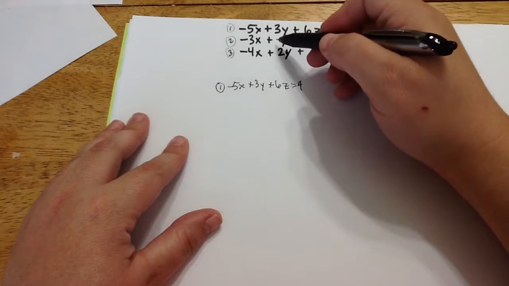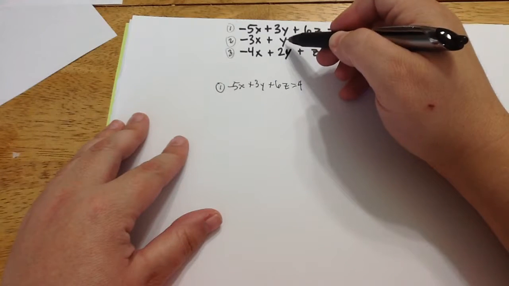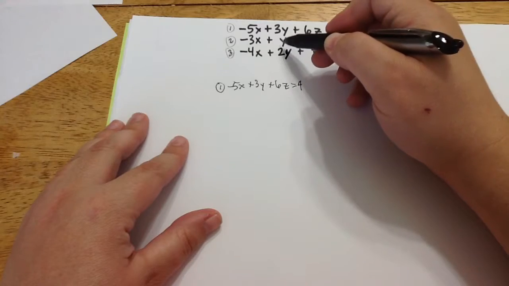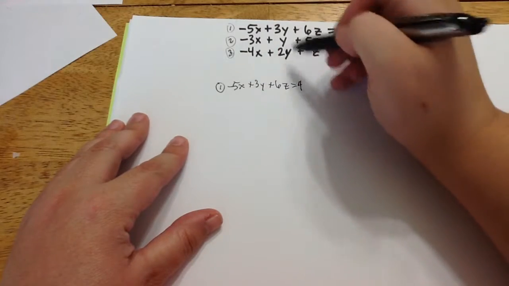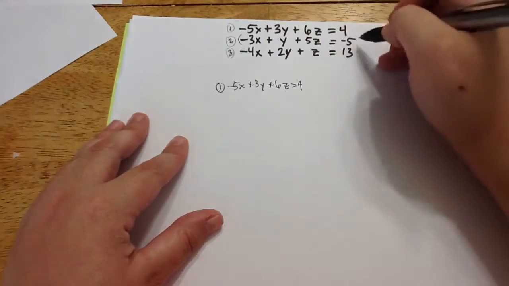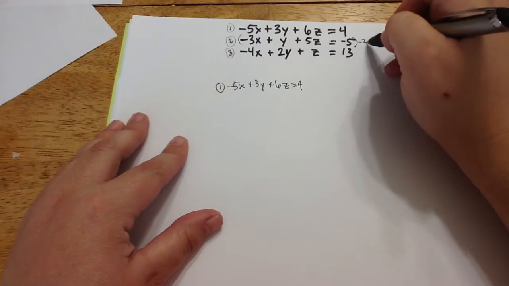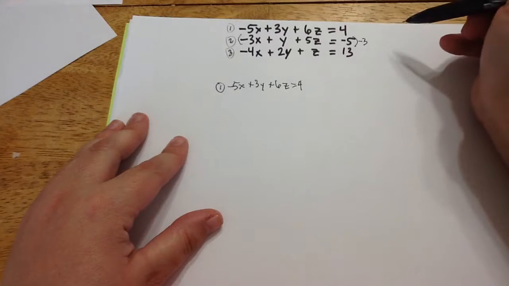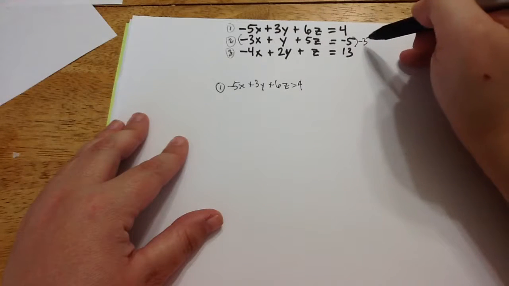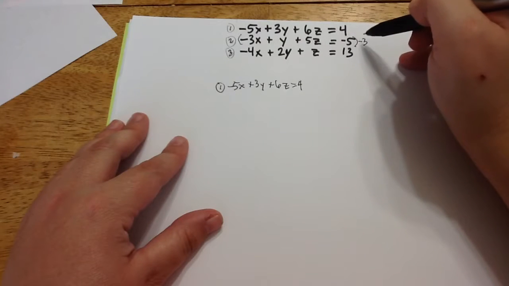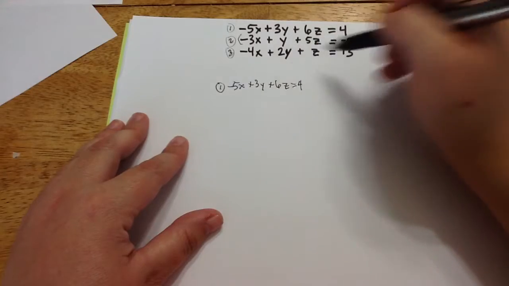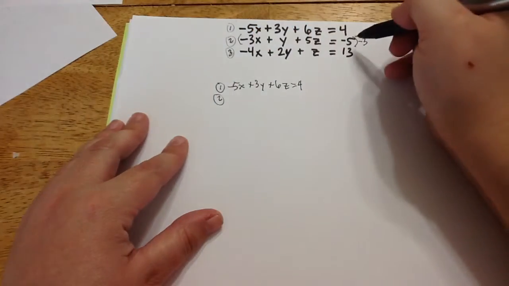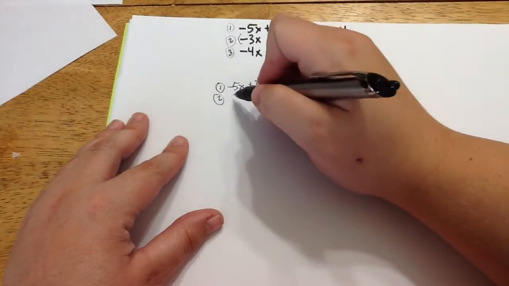This one, we need it to be minus 3y. So in order to get this to be minus 3y, we have to multiply it by negative 3. We can't just multiply y, we have to multiply the entire equation by negative 3. So I like to put the parentheses around it just so I don't forget. The parentheses help me to remember I have to distribute that negative 3 to everything in that line. So this is our new equation 2. It's the same equation 2, we're just multiplying it by negative 3.